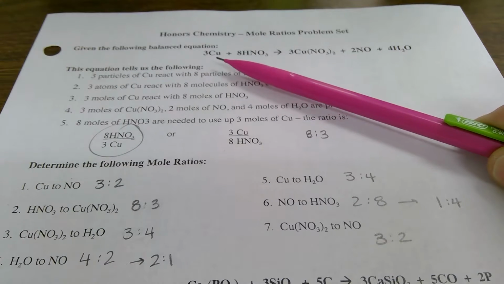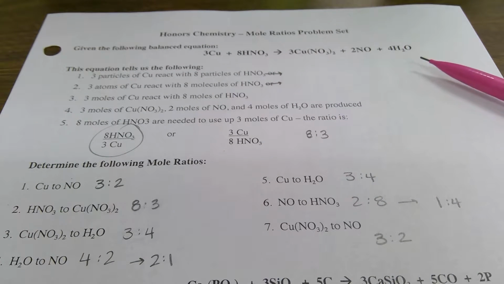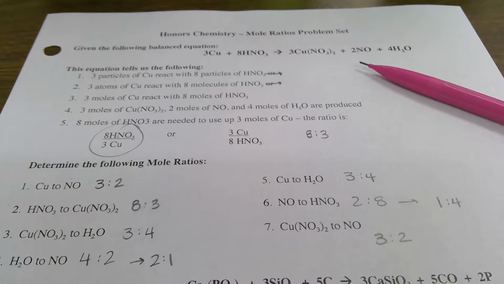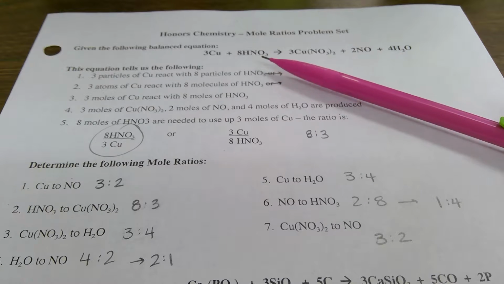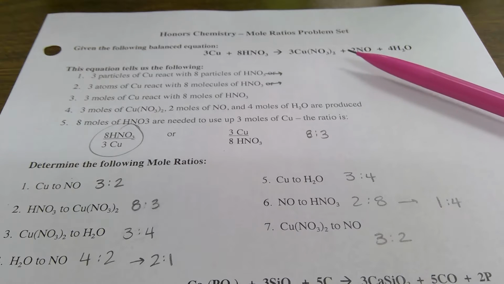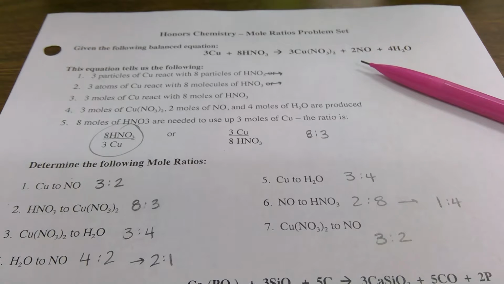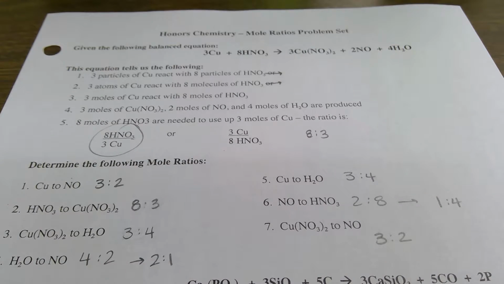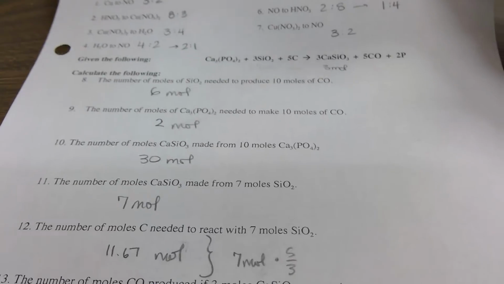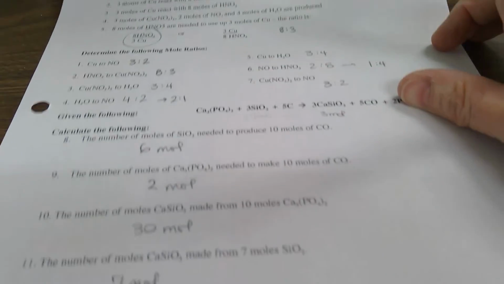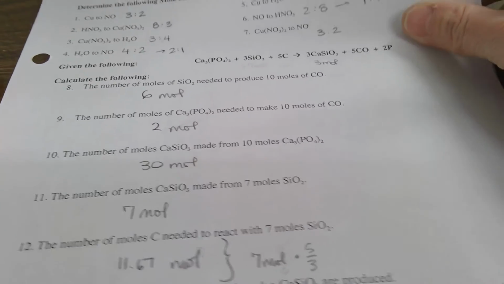And then we have a 3:4 ratio, and then a 2:8 ratio. We could minimize that to 1:4. And then we have a 3:2 ratio. So you're just looking at the coefficients and comparing them to each other. Hopefully that's pretty easy. And then we'll do these one by one. So I'll try to get this out of the way.